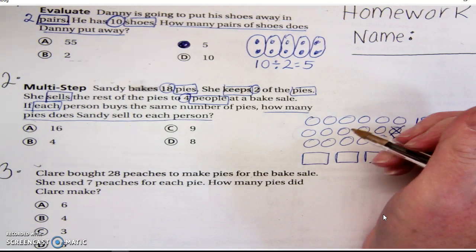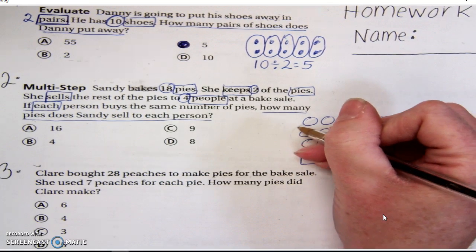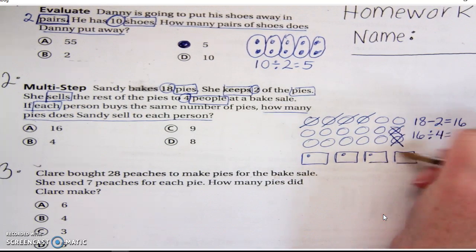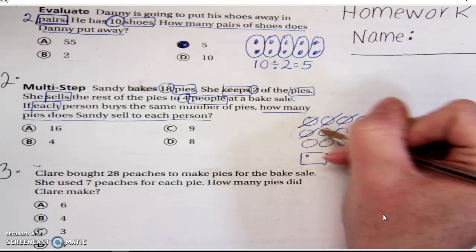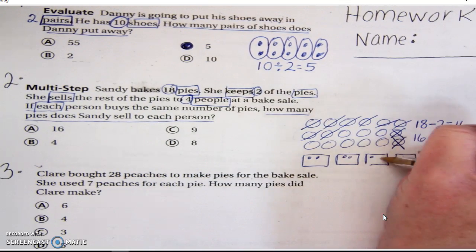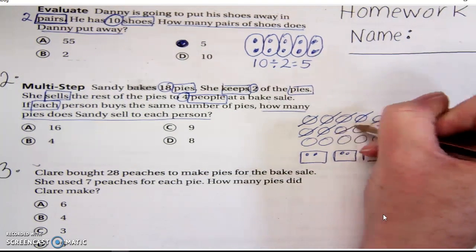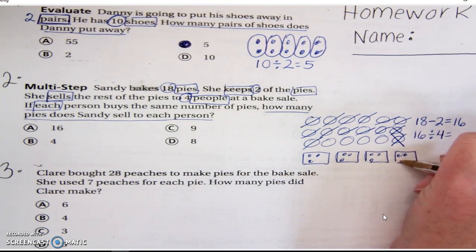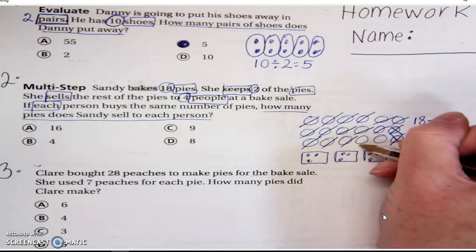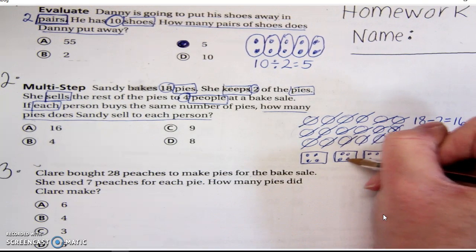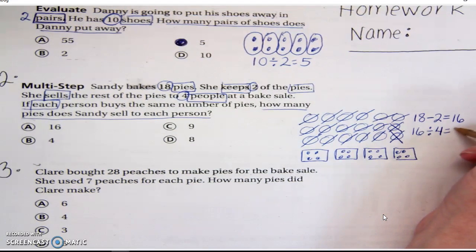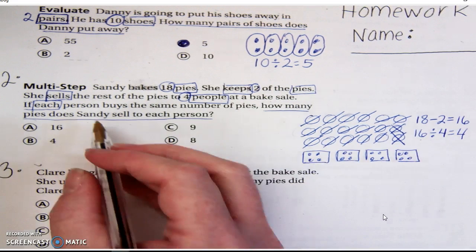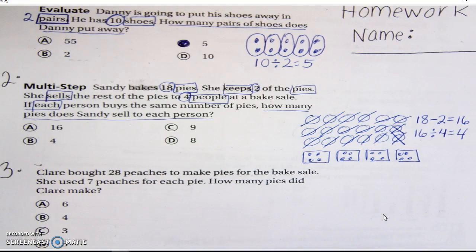So I've got 1, 2, 3, 4, 5, 6, 7, 8, 9, 10, 11, 12, 14, 15, 16. So 16 pies divided between 4 people. How many did Sandy sell to each person? The answer is 4.